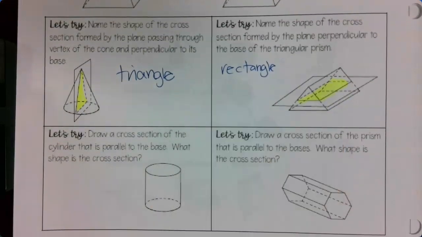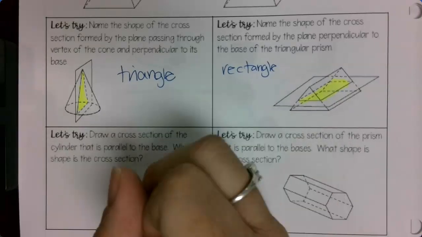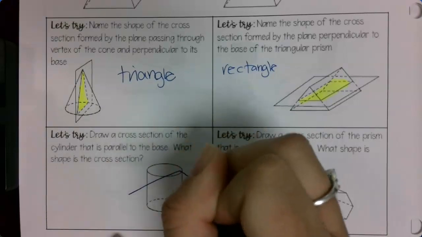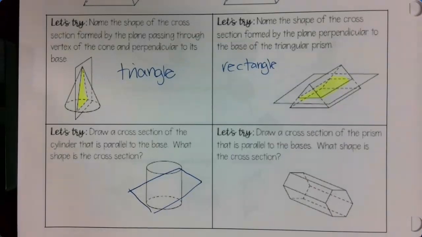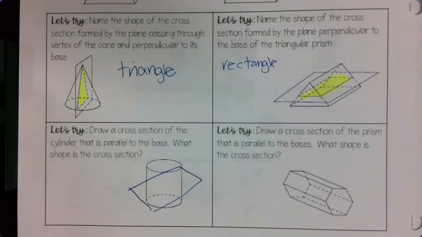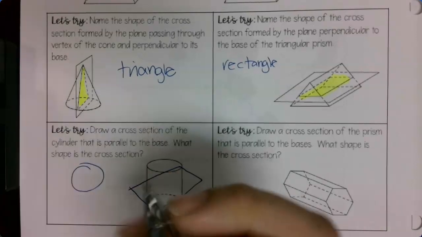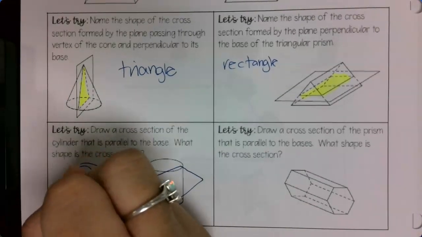Then these two want me to draw a cross-section that is parallel to the base and then say what the shape is. So if I was cutting it, it'd be something kind of like this. What shape would I get from cutting it like that? Circle. So I just need to draw the cross-section and say it's a circle.